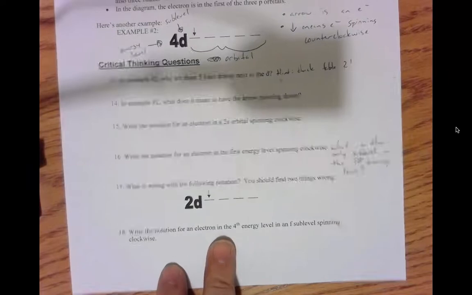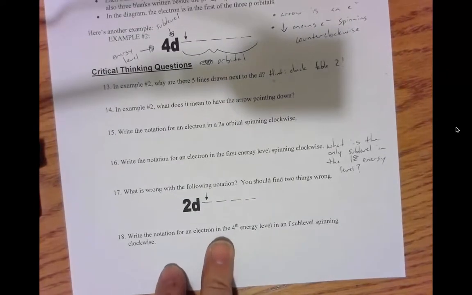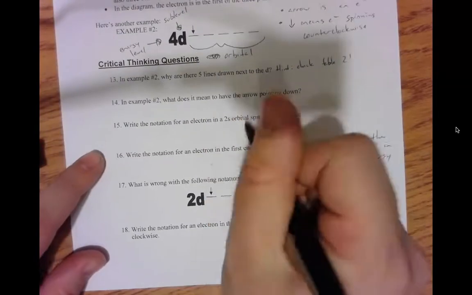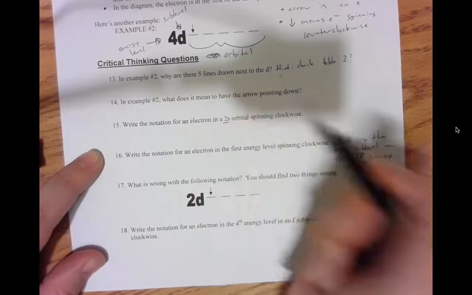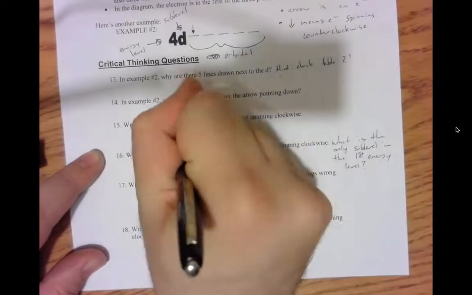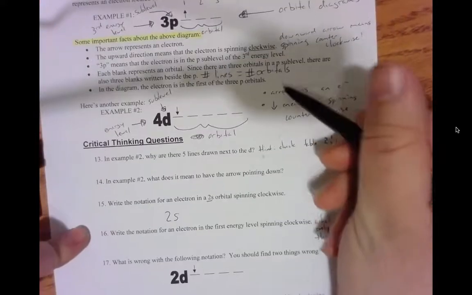Question 15 is the first one where it wants you to draw your own orbital diagram. It tells us that we're in a 2s orbital. So we know that's our energy level and sublevel, so we can write 2s. Then what we need to remember is the number of lines equals the number of orbitals.